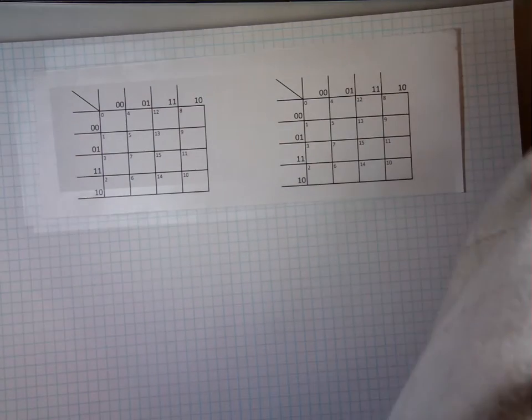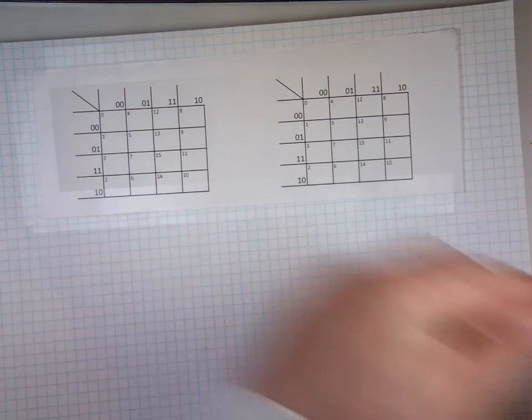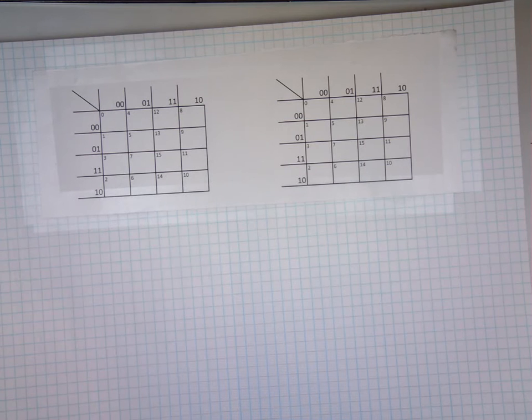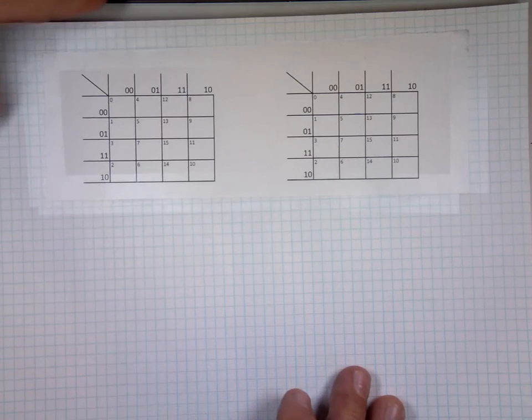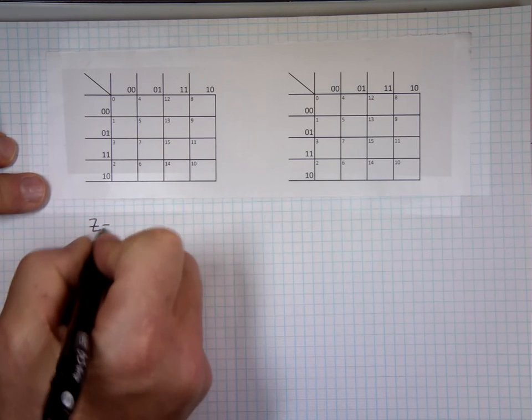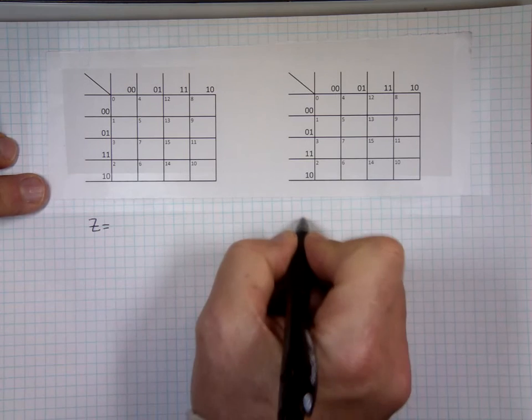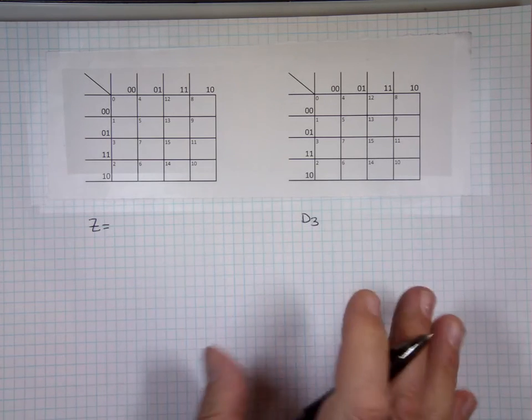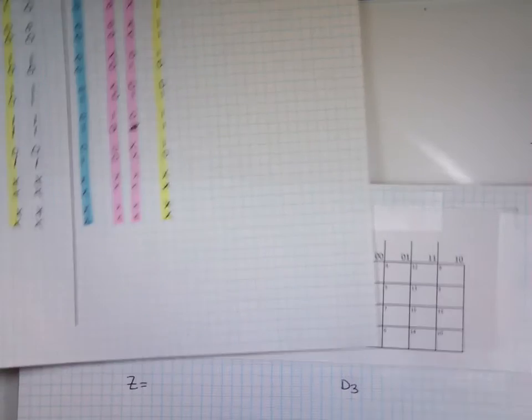I'll do all of this instead of drawing that one. It's like the same amount of work probably, but it looks nicer. There we go. That's the first one. So I'll begin with Z here, and I'll do D3 here. This is Z here.